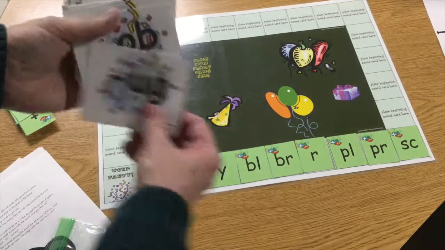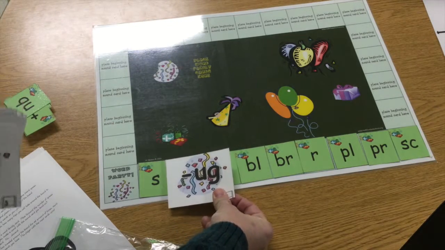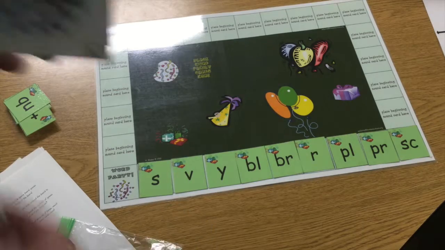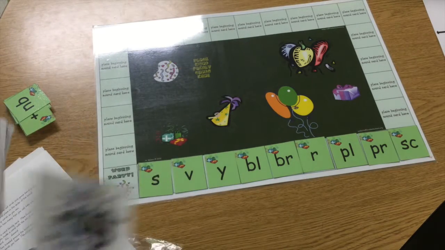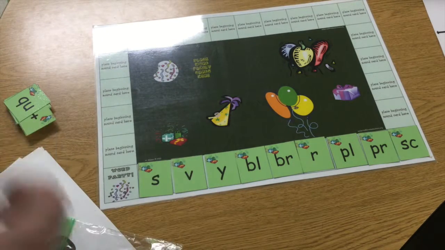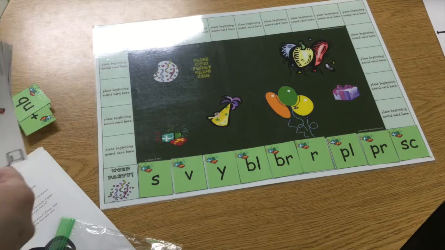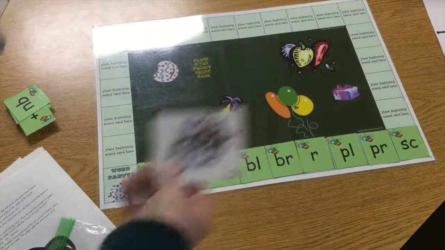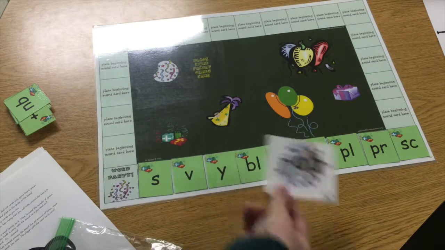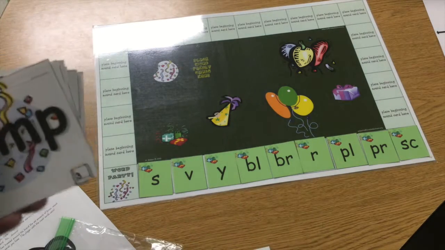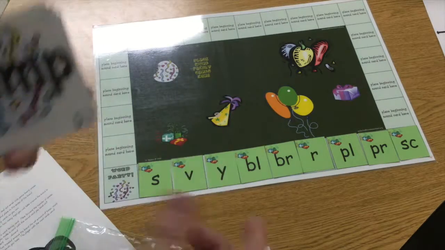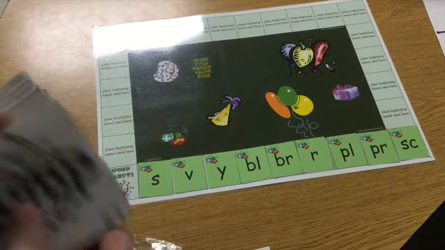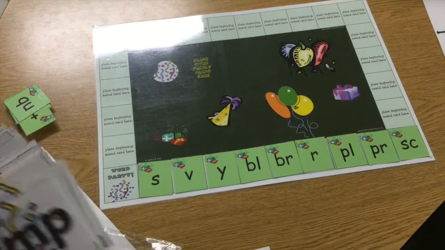So if you're at start, you start S. Okay, sug. Well, obviously that's a nonsense word, but again, as we've talked about nonsense words, getting kids to decode and blend in that way is good. So, nope, didn't make a word. So then the next player goes. Ob. Yob. Same idea. So the goal is actually to try to collect as many real words as possible, and so students can write those down as they're collecting them.